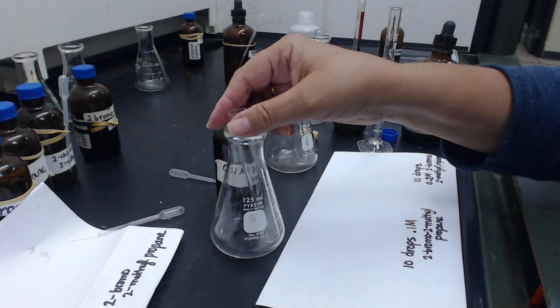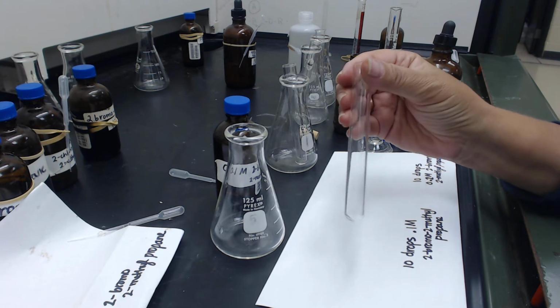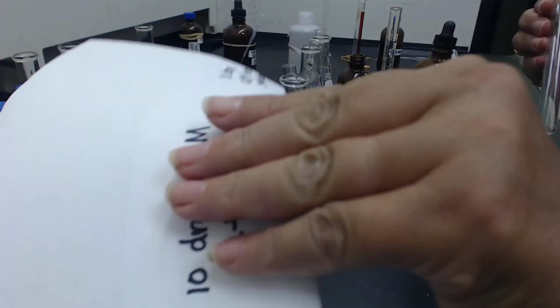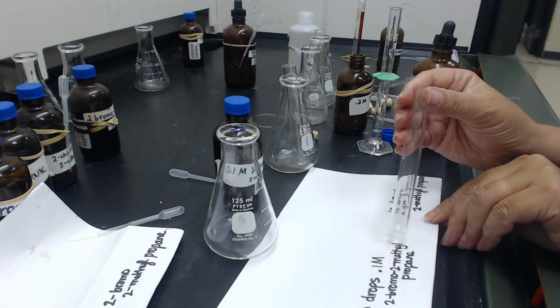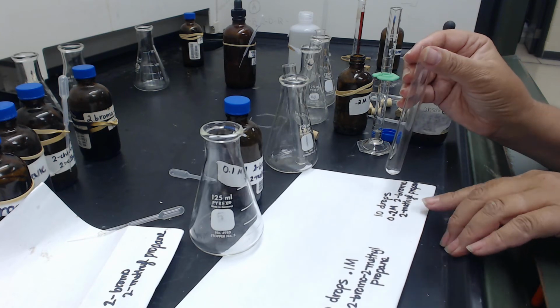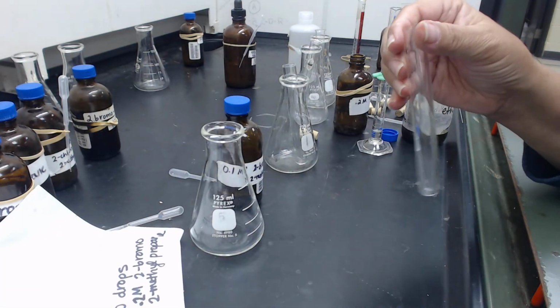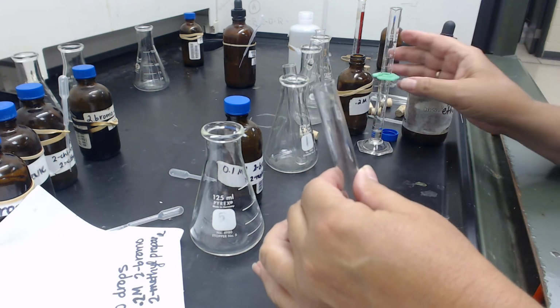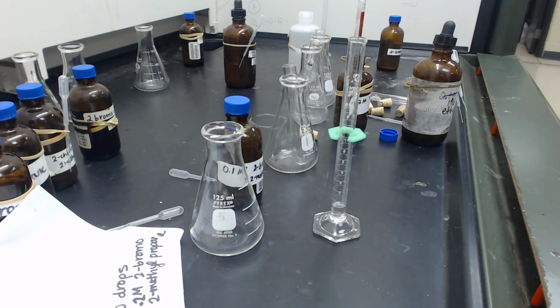So in this test tube, I've taken 10 drops of 0.1 molar. Let's move the paper so we can see it better. You can read it: 10 drops of 0.1 molar 2-bromo-2-methylpropane. And then I'll do the next one next. So I've got 10 drops of 0.1 molar, and I'm going to add 1 milliliter of the silver nitrate solution.